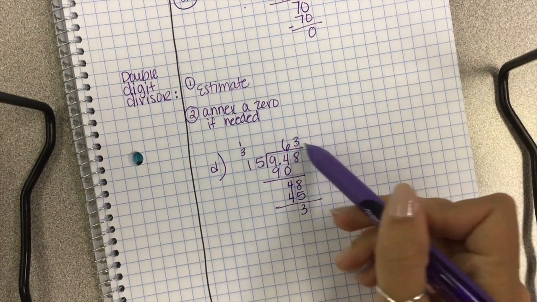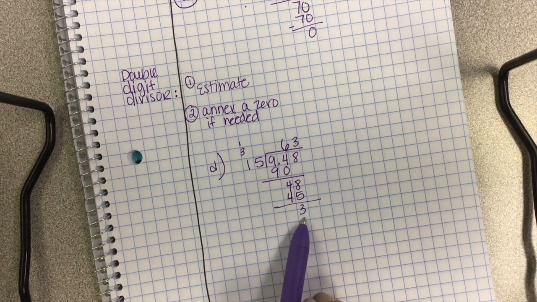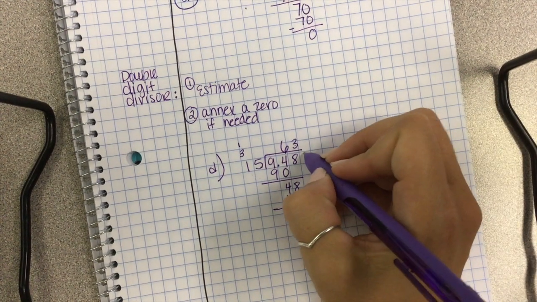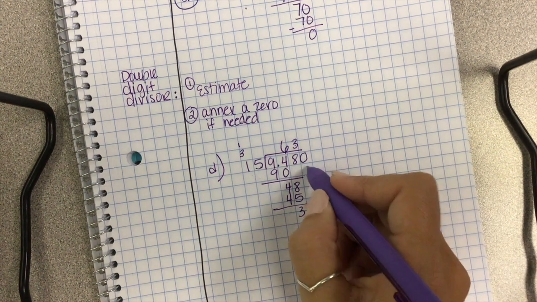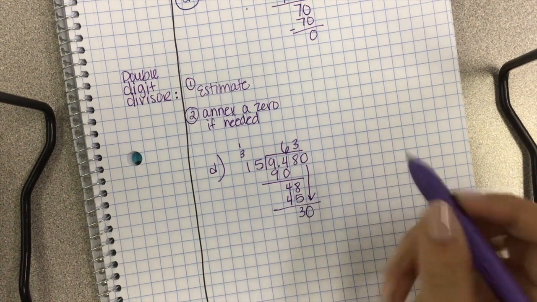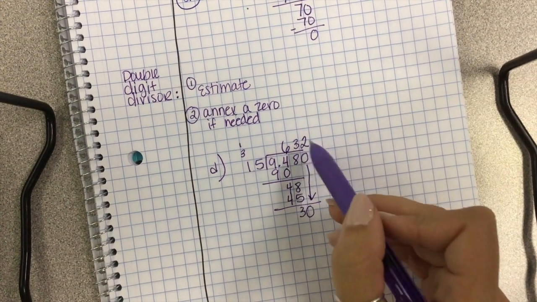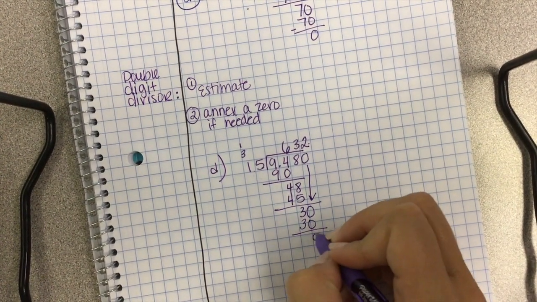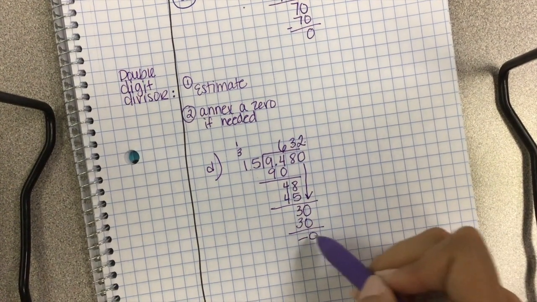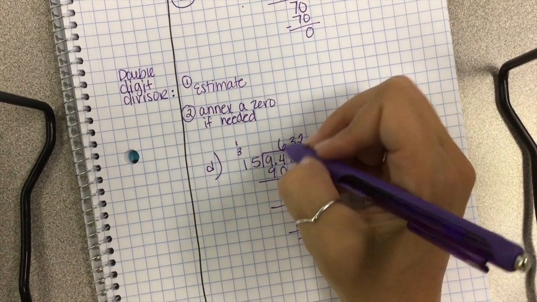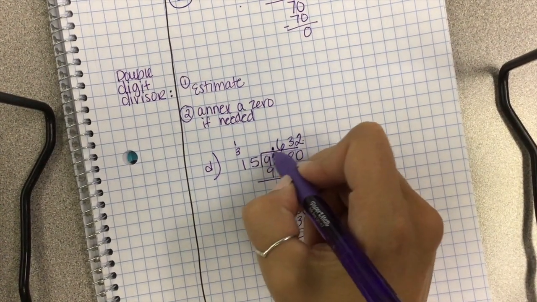And I am all done with my digits here. But I can't have a remainder when I'm working with decimals. So I've got to annex a 0. Okay, add a 0 there. So I drop that 0 down to make this a 30. Well, that's easy. How many times does 15 go into 30? 2 times. We got lucky on that one. 2 times 15 is 30. There we go. Now we have a 0 remainder. So you just would annex a 0 until you have a 0 remainder when you're working with decimals. Now don't forget to raise up that decimal. So our answer is 632 thousandths.